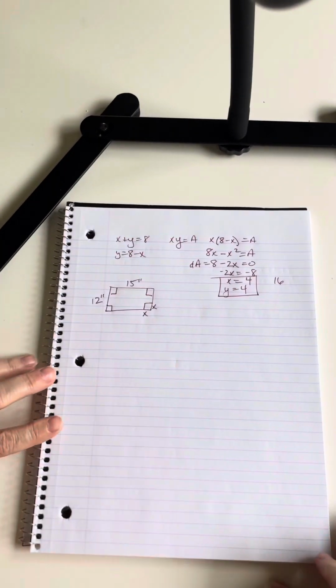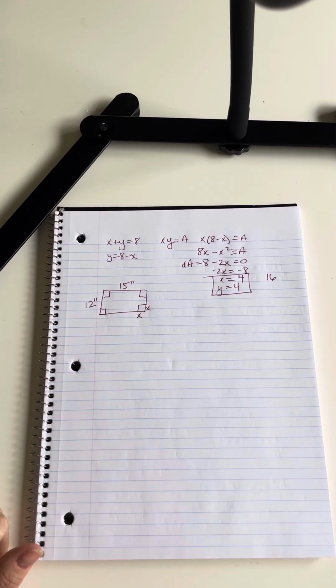I'll just put the inches symbol there so we have it to remind us. Now, what else does it tell us? Folding up the edges, find the value of x that will result in the largest possible volume, and then find the volume of the box.